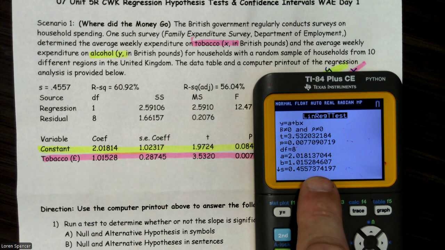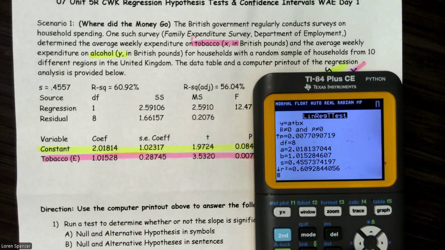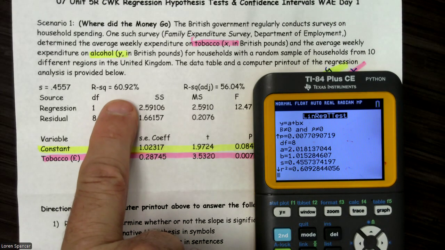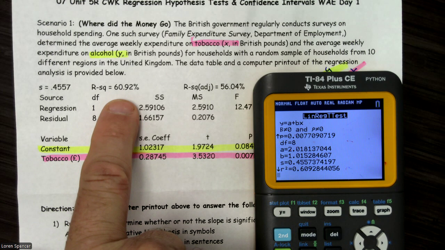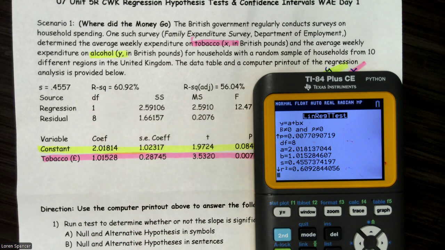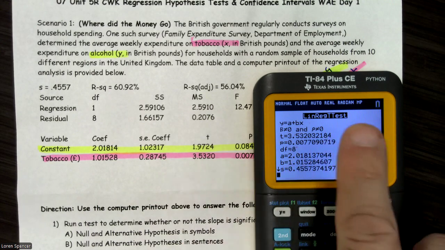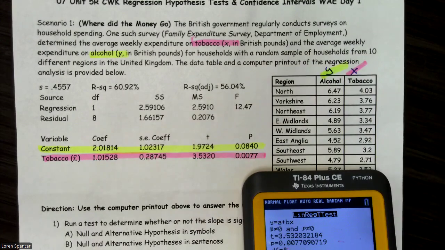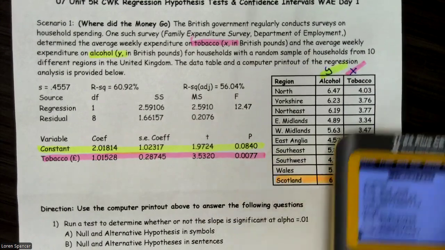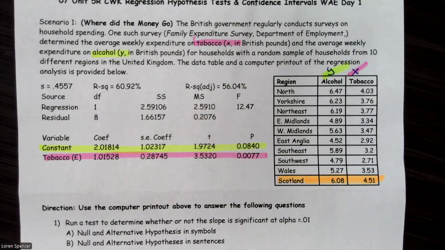My standard deviation of the residuals is 4.557, and my r squared is 0.6092, so 60.92%. You can see where that information comes from. I also have a t statistic of 3.53 and a p-value of 0.0077. So basically, when I run that regression, I get the information from the computer printout.